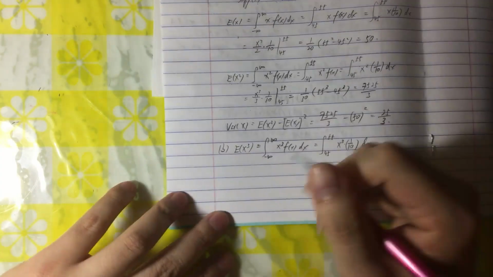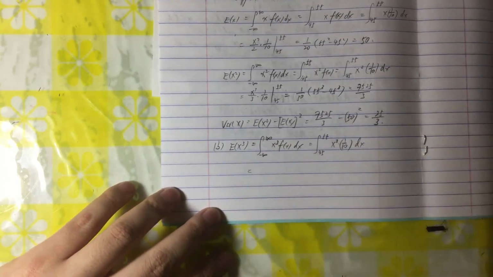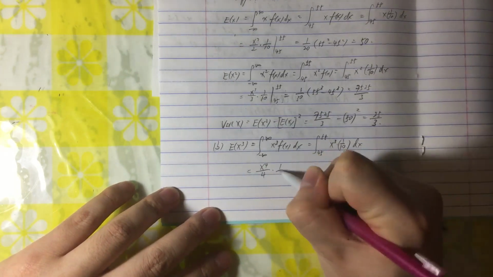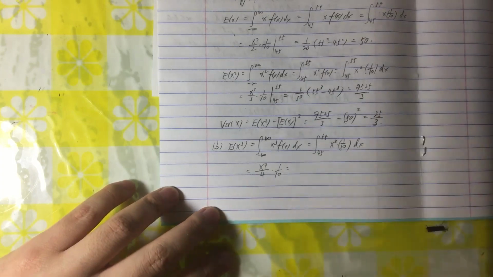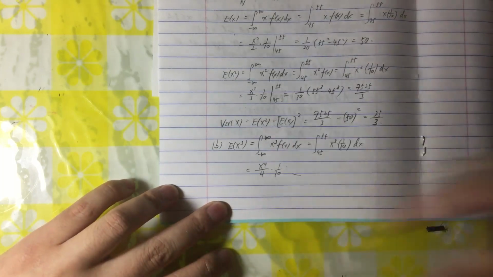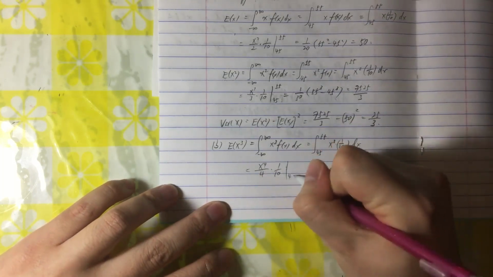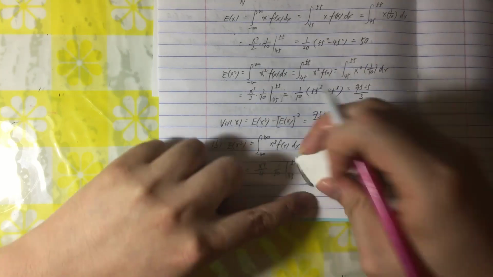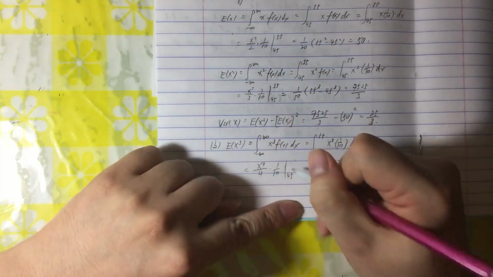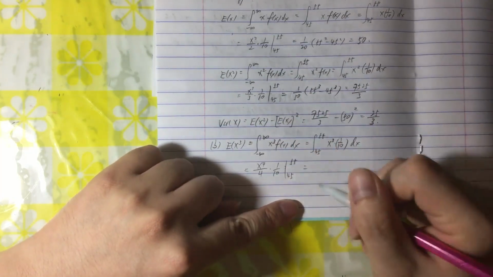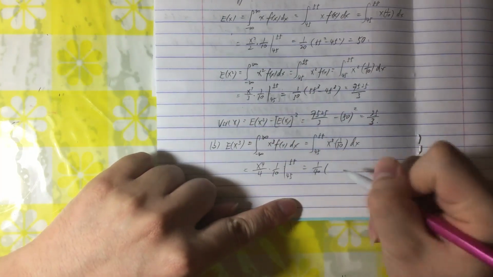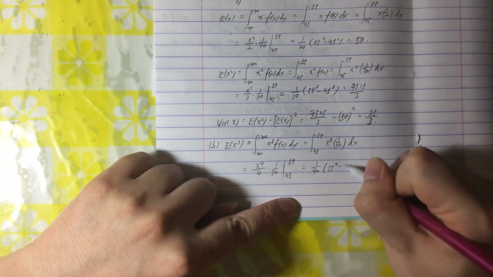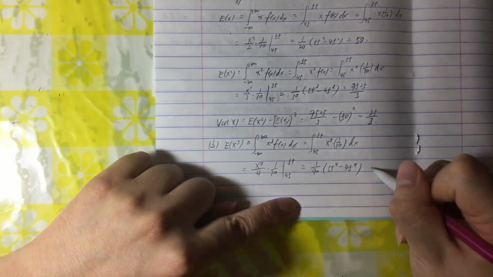Then take the antiderivative. I have x to the power 4 over 4 times 1 over 10, evaluated from 45 to 55, which is 1 over 40 times (55 to the power 4 minus 45 to the power 4).